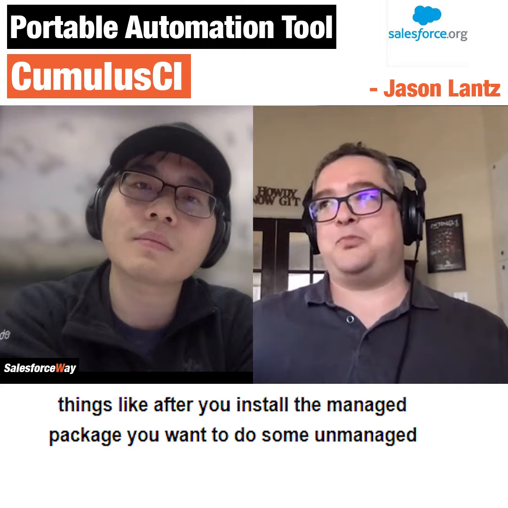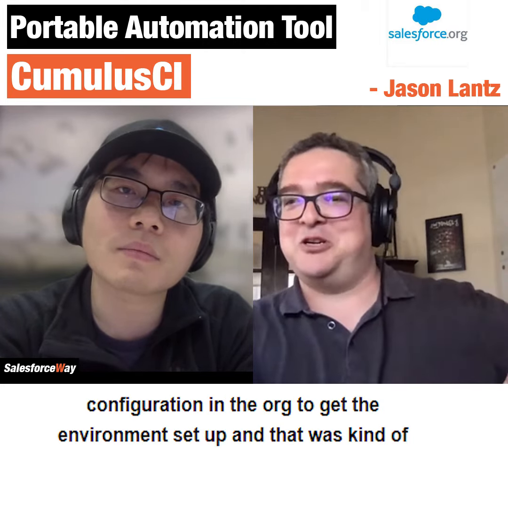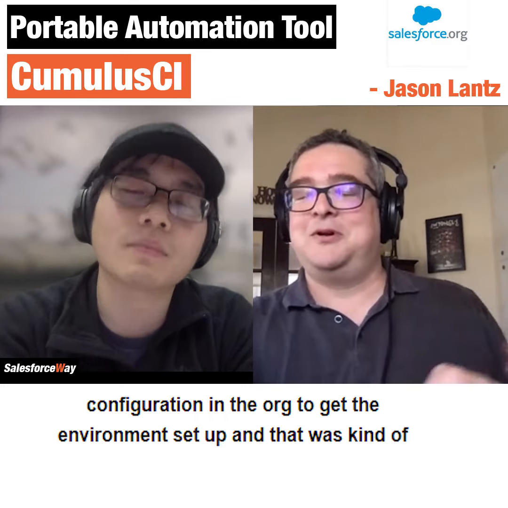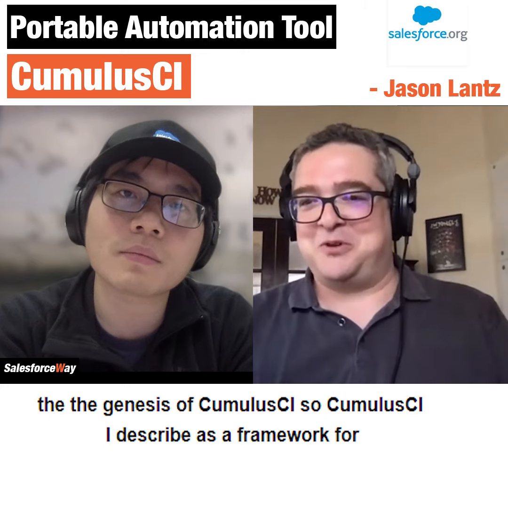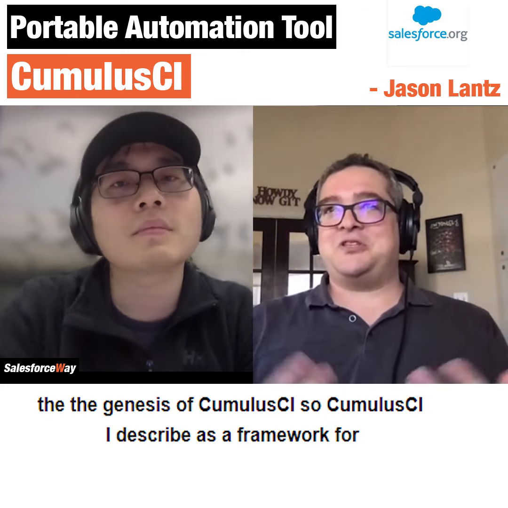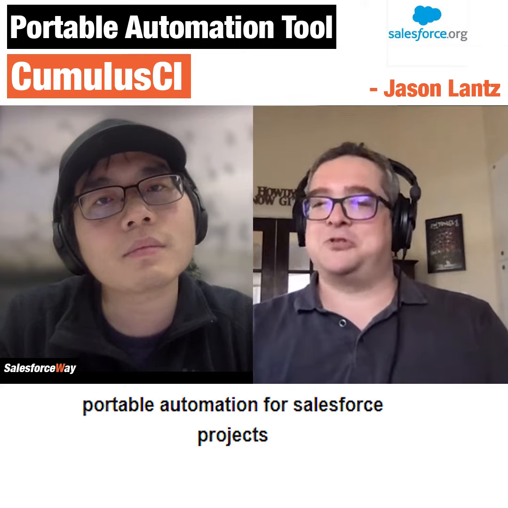Things like after you install the managed package, you want to do some unmanaged configuration in the org to get the environment set up. And that was kind of the genesis of CumulusCI. So CumulusCI I describe as a framework for portable automation for Salesforce projects.